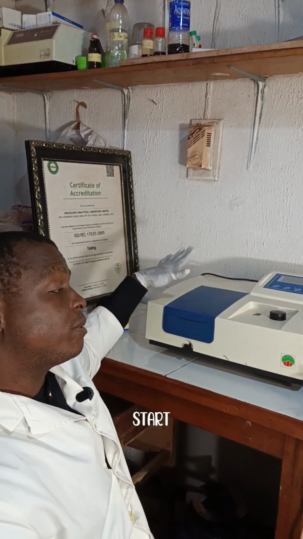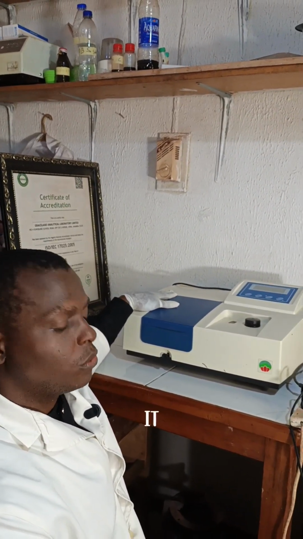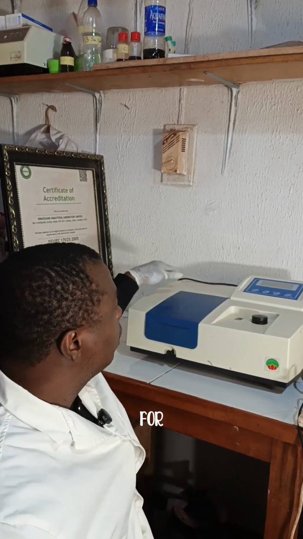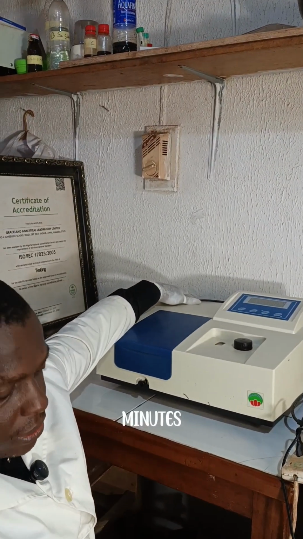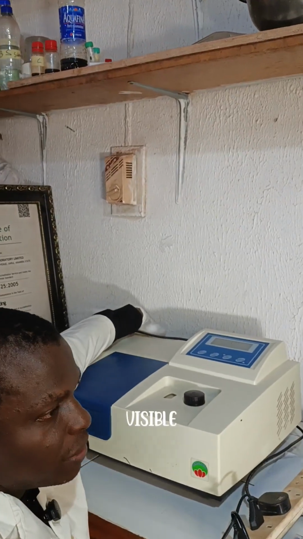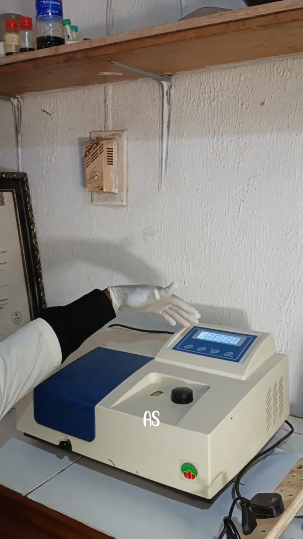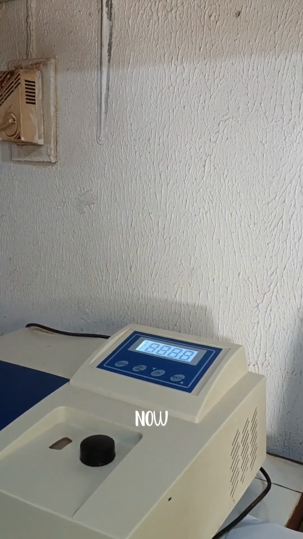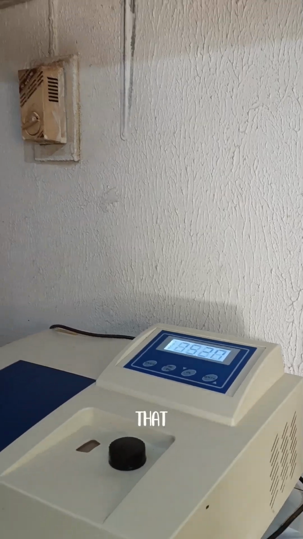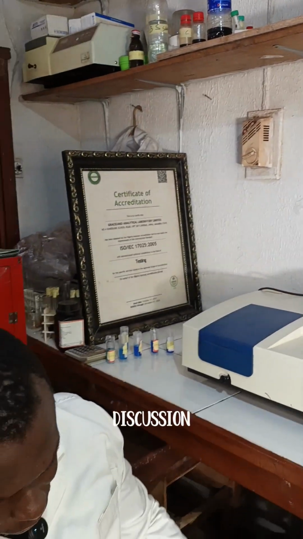In order for us to start, because anytime you operate a spectrophotometer, you will have to allow it to warm up for at least 30 minutes. So therefore, I want to turn the UV visible spectrophotometer on. As you can see, it is on now. So the next is that we'll continue with our discussion.